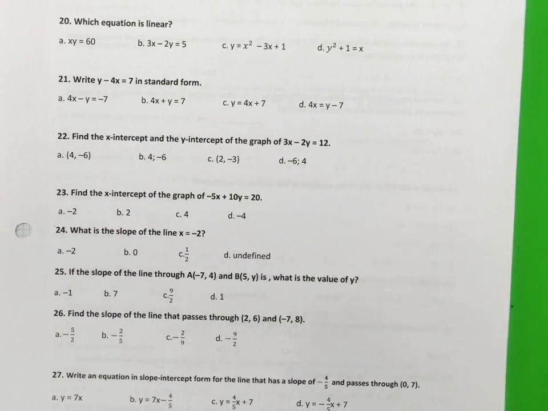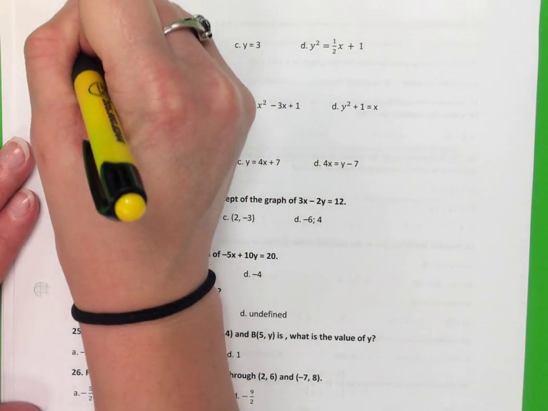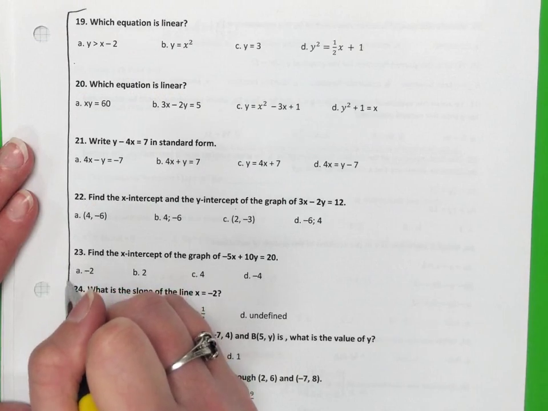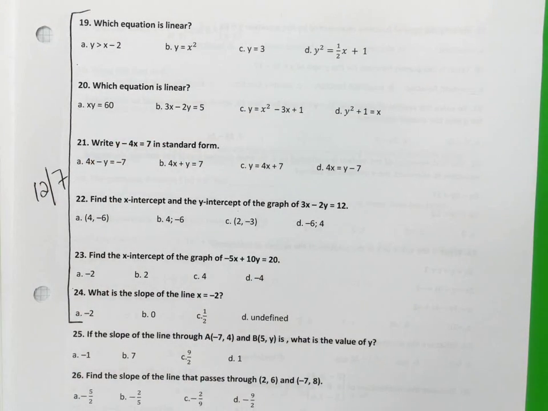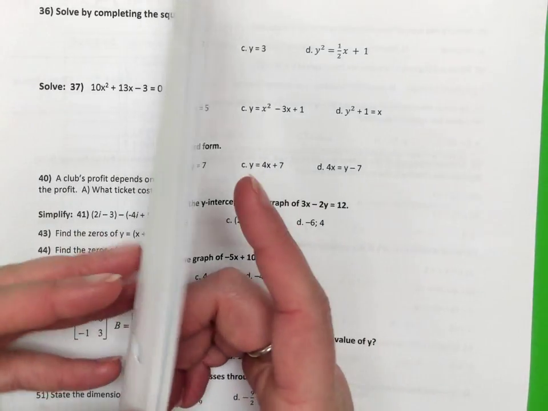Alright. Before we do that, let's see. On your study guide, tonight, for your homework, we need to do through 24 tonight. Most of them are pretty short and easy. 19 through 24, yes, sir. You need to do those for your homework tonight. 19 through 24. Yep.